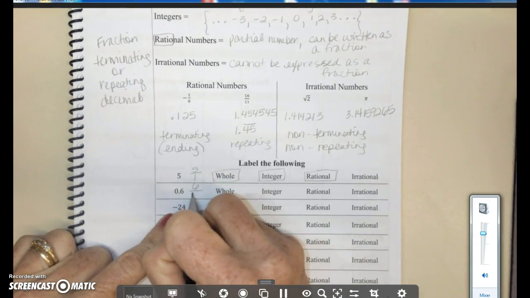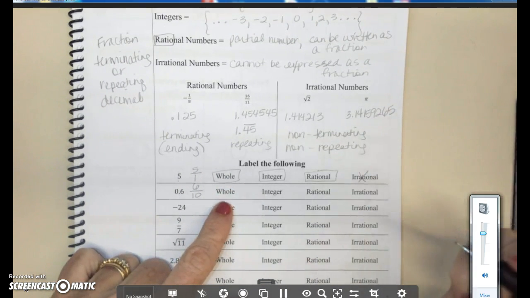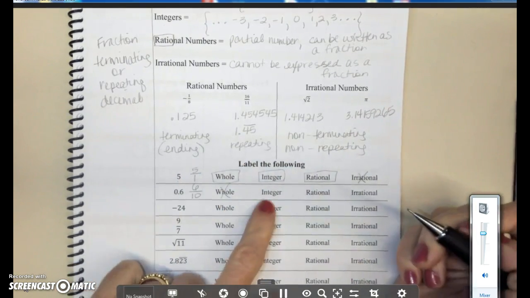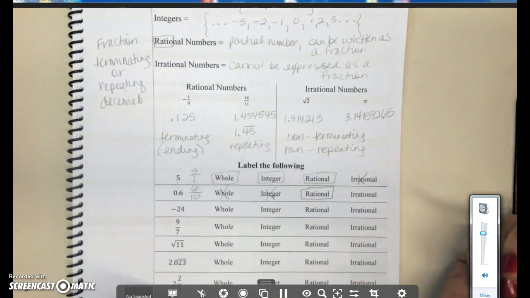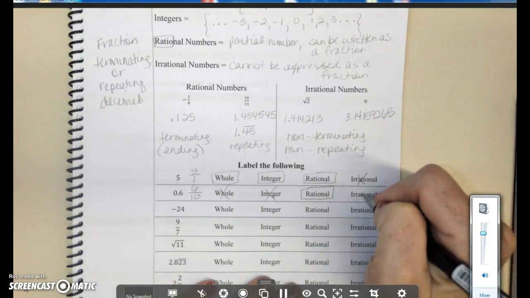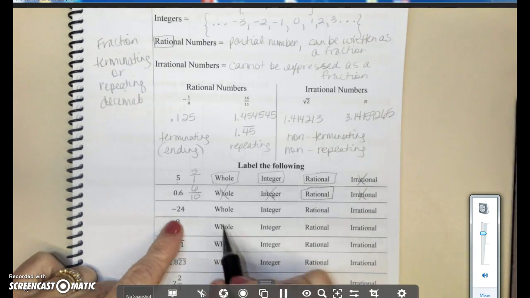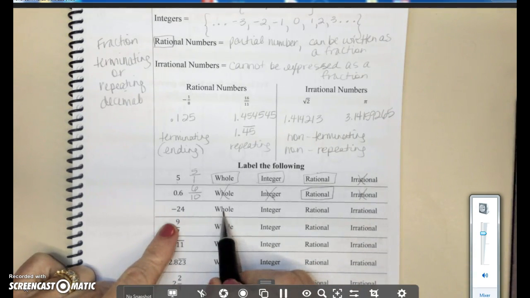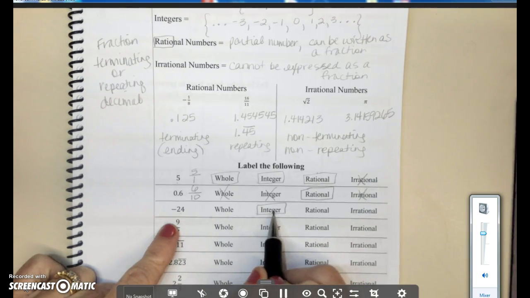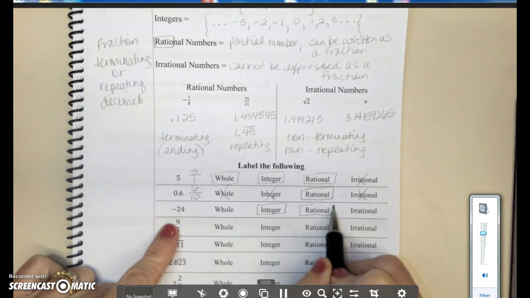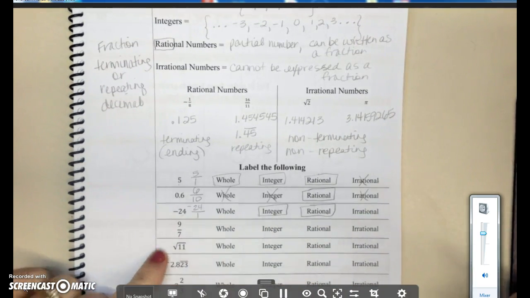0.6 is 6/10, so it's not a whole number. So let's cross out what they aren't. It's not a whole number, we know that. It's also not an integer, but it is rational. Okay. And it's not irrational because we can write that as a fraction. Okay, so negative 24 is not a whole number because it's negative. However, it is an integer, and any integer is automatically rational as well because we can write them all as a fraction, right?